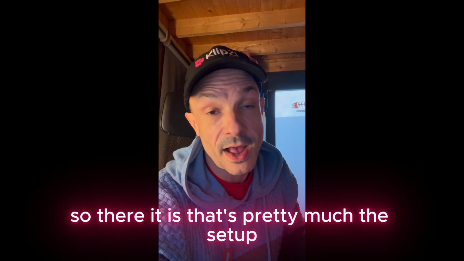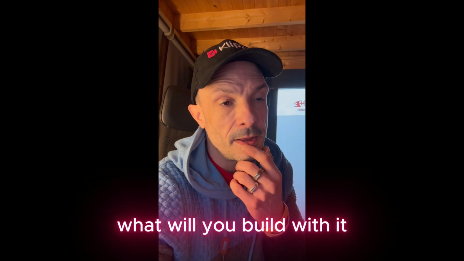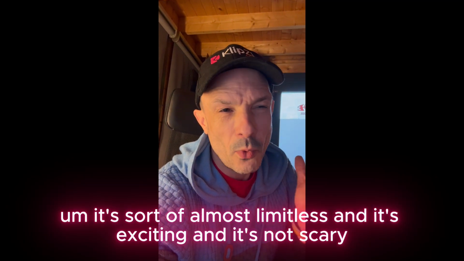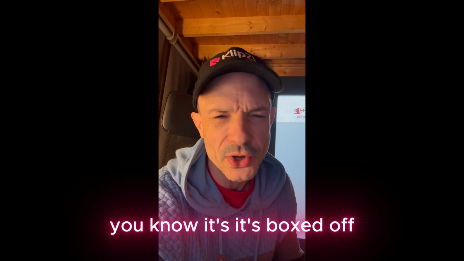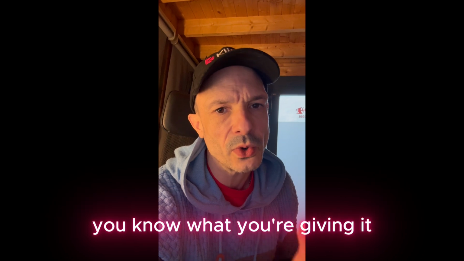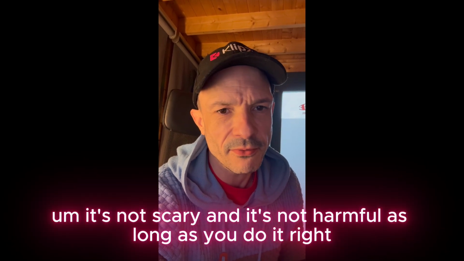So there it is. That's pretty much the setup. And it's over to you. What will you build with it? It's almost limitless, and it's exciting, and it's not scary. People think it's scary, but once you actually start playing around with it, you know it's boxed off. You know what you're giving it. It's not scary, and it's not harmful as long as you do it right.